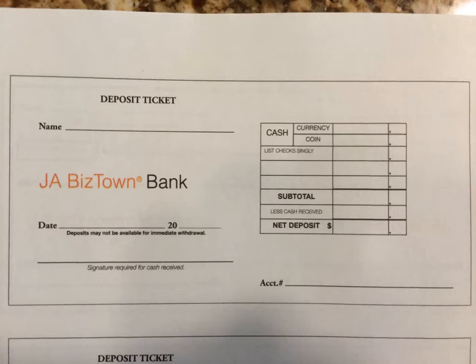Today you're going to learn how to do deposit tickets, but with one extra thing when you ask for something called cash back. And this time we're going to actually use this line and this line. So it'll be a little bit different, so pay close attention.